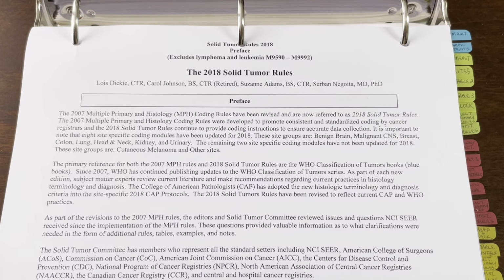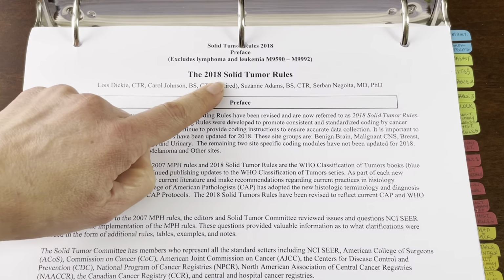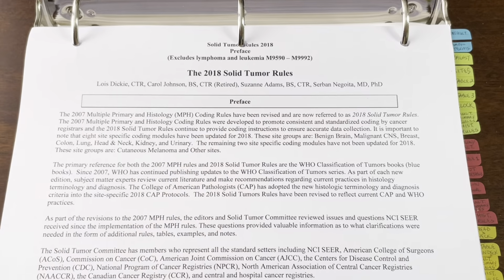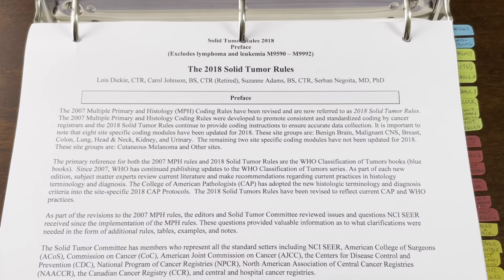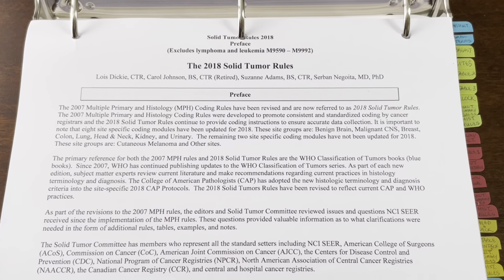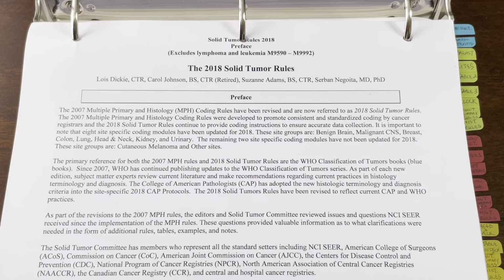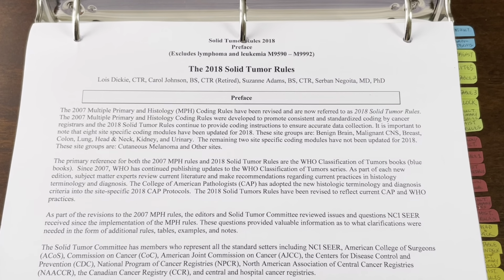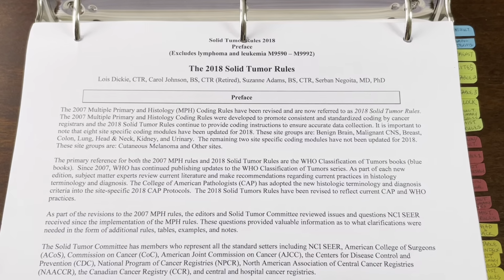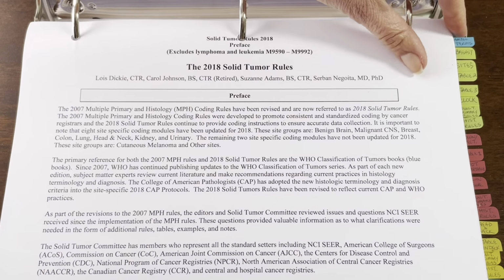Now, when I took my test, I was using the 2018 solid tumor rules. I know this manual has been updated in 2023, so make sure that you're using the appropriate manual for your test.